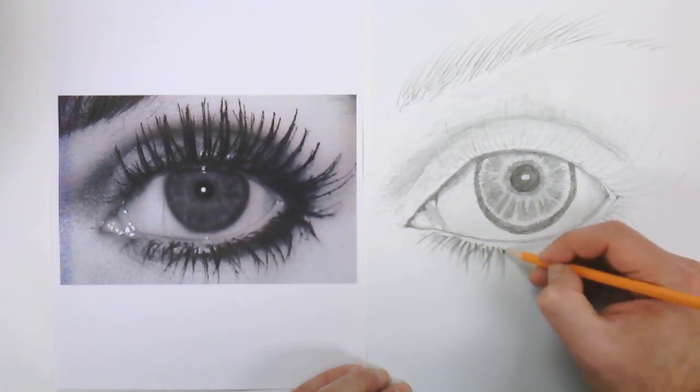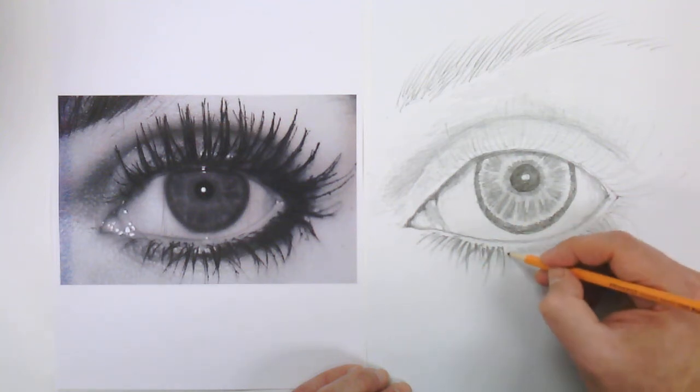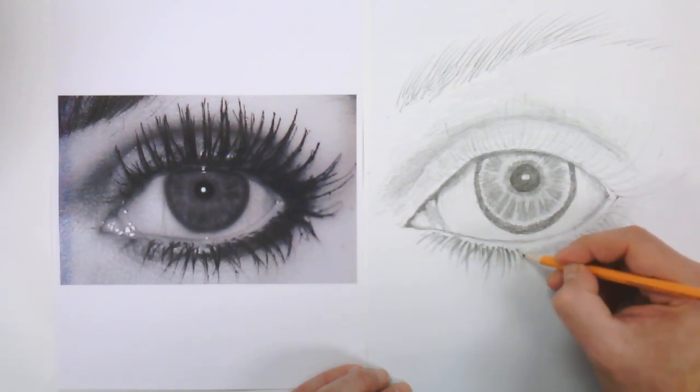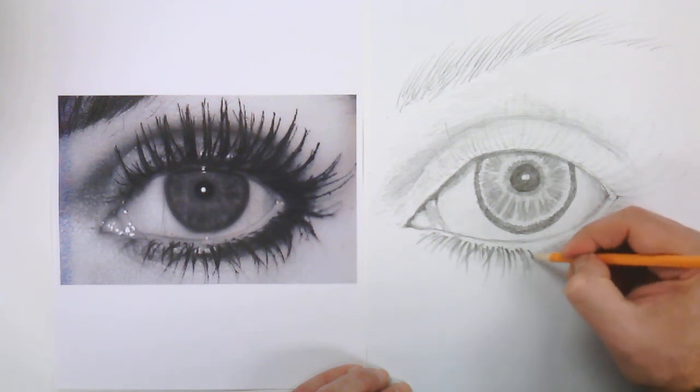And you'll see that eyelashes really help when drawing eyes. Once you get everything, you may not think it looks accurate, but once you get those eyelashes in, something happens where it starts to look a lot better immediately.